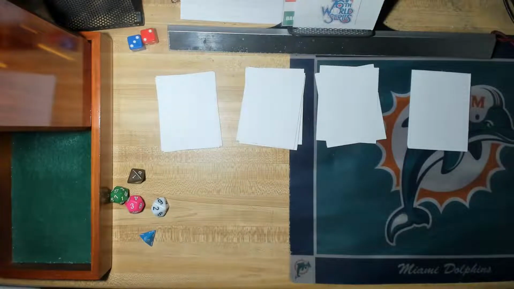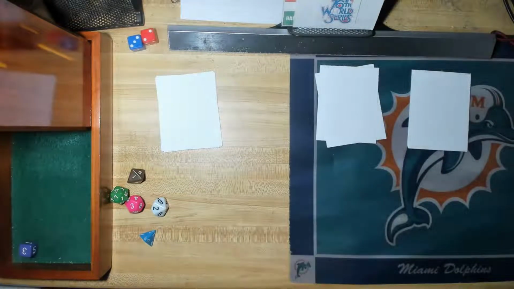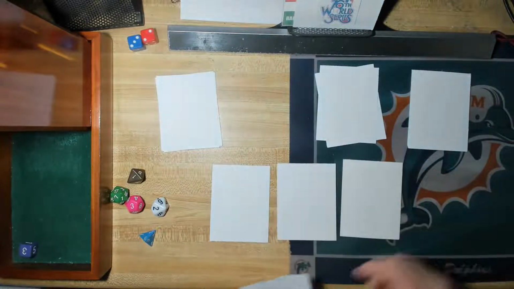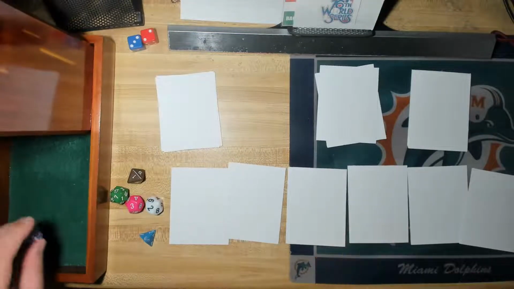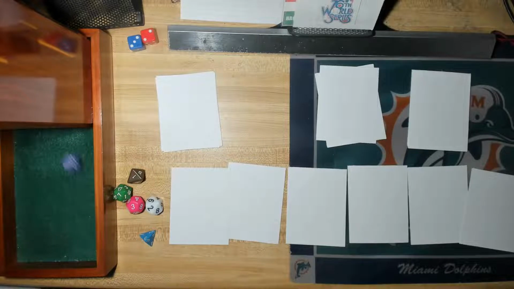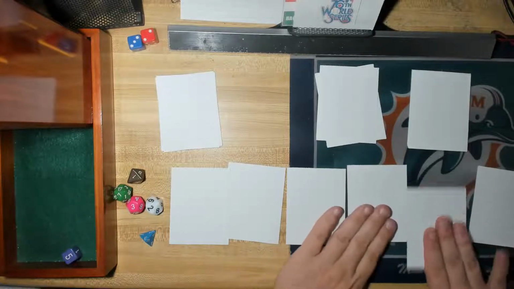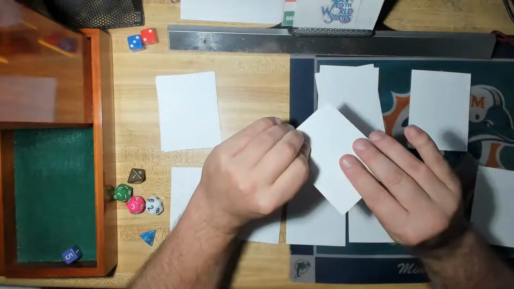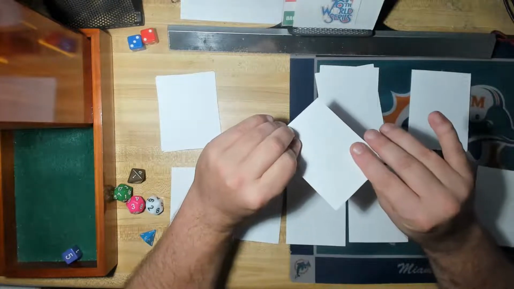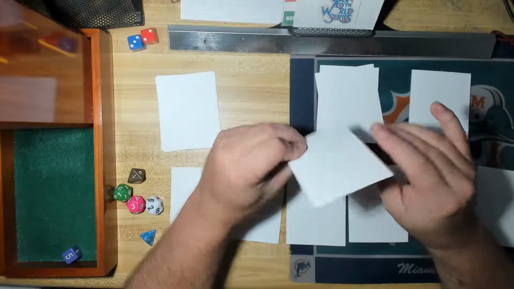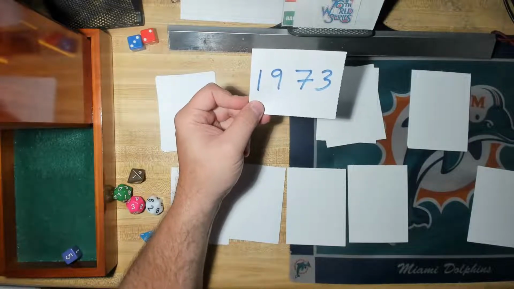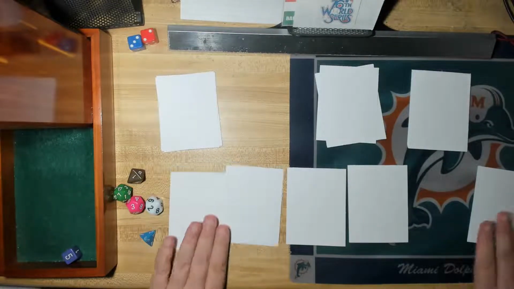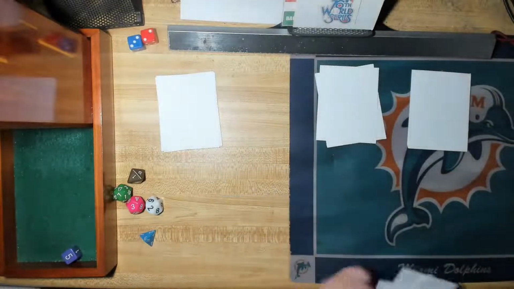Next up, we go back to the classics. 6 seasons left in the classics. Rolling a D6. That is a 5. Being removed from the classic era is 1973. So 73 now buys the farm.